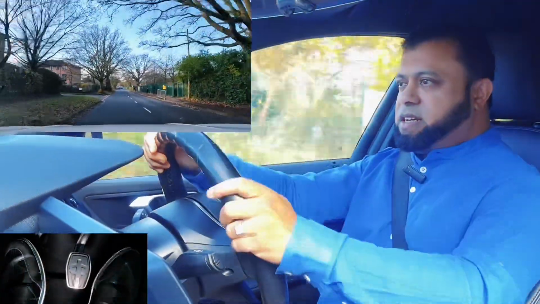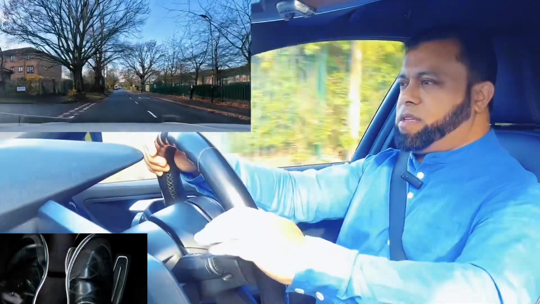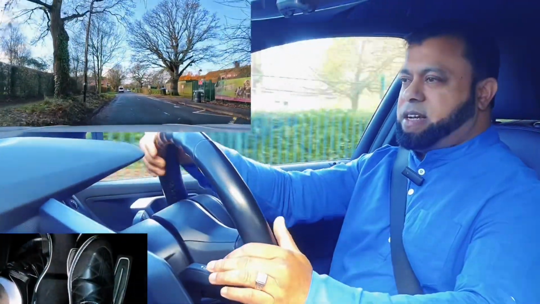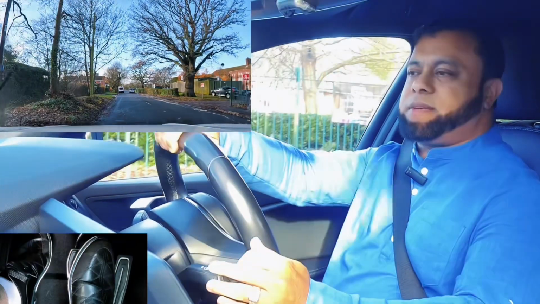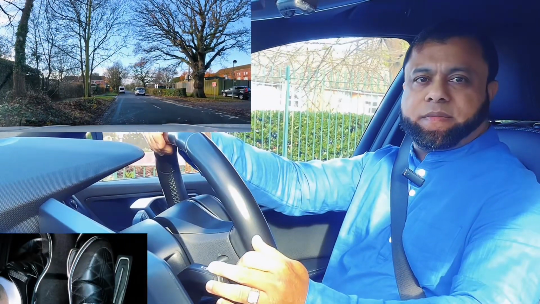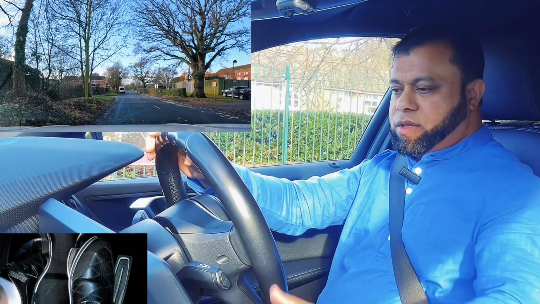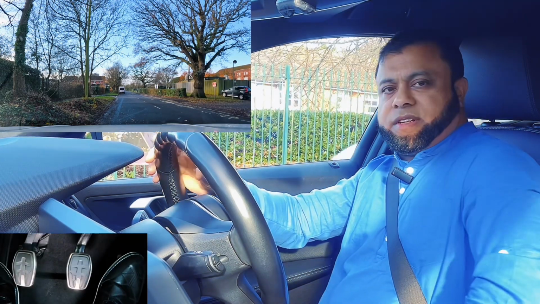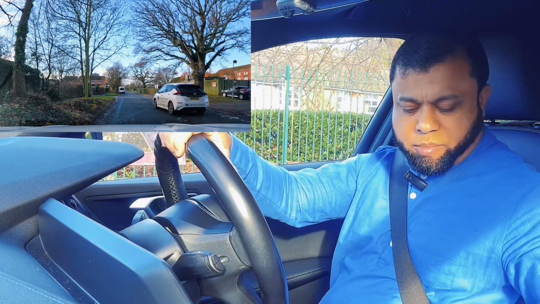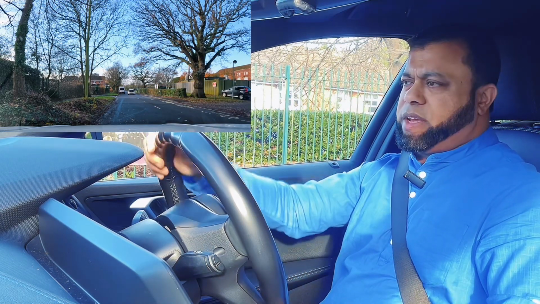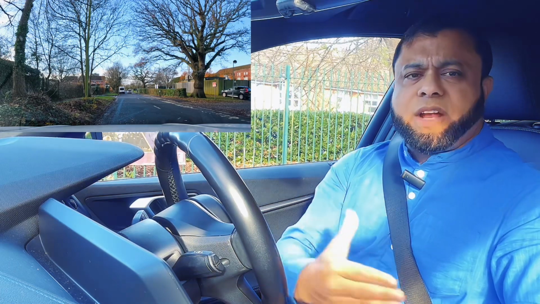That's the test center. I'm going to stop. Mirror, mirror. Signal left. This is where we stopped earlier, and I was telling you that's the Maybush test center. We're going to stop here. Handbrake, neutral, signal off, rest my feet. So what did I do? Handbrake, neutral, signal off. Done. So that's the end of this.